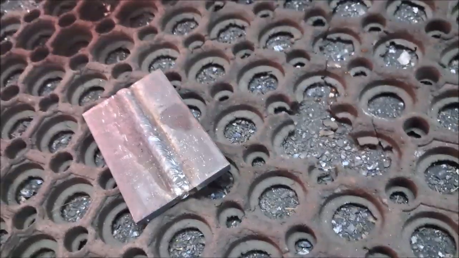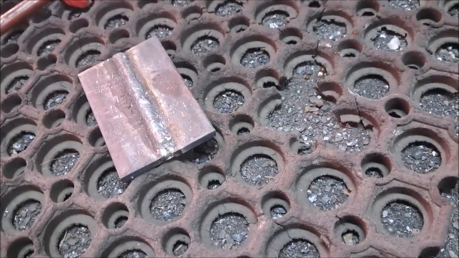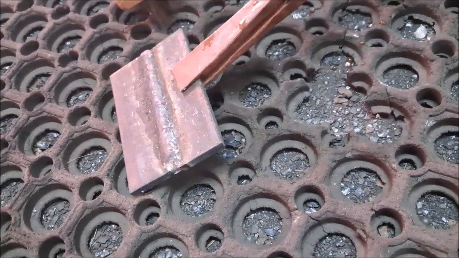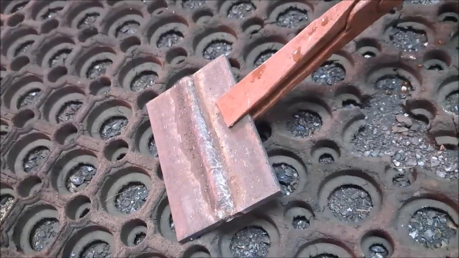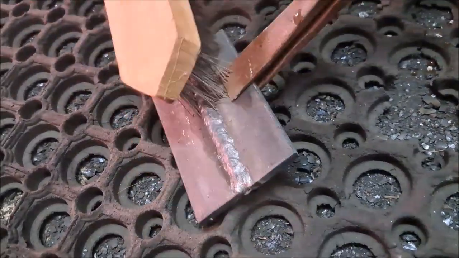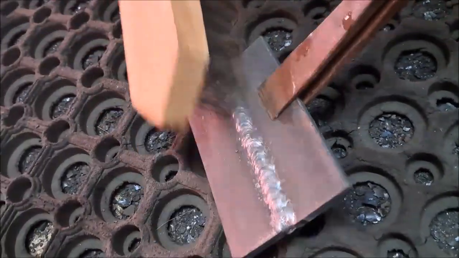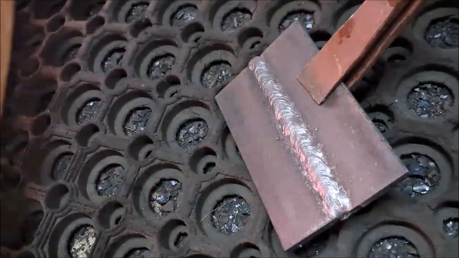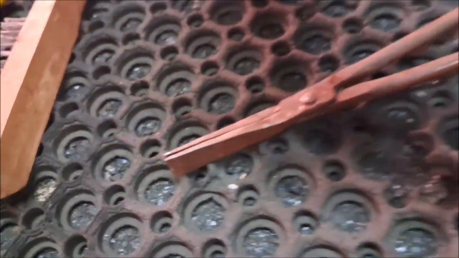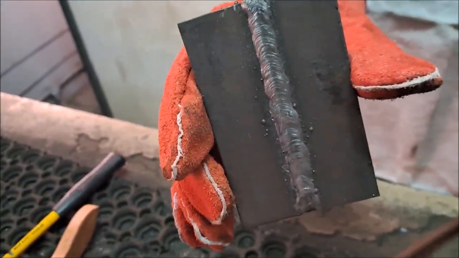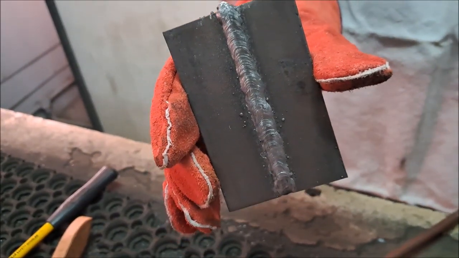After removing the spatters, clean your surface using the wire brush. Use some pressure, then only will it clean easily. Turn this. This is our butt joint. Thank you.